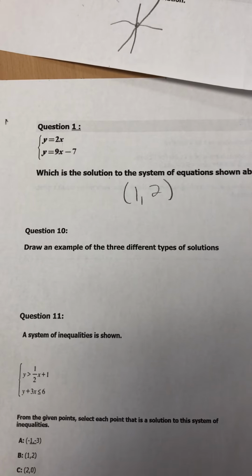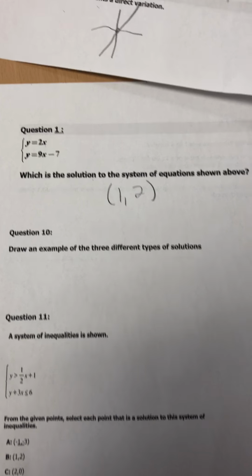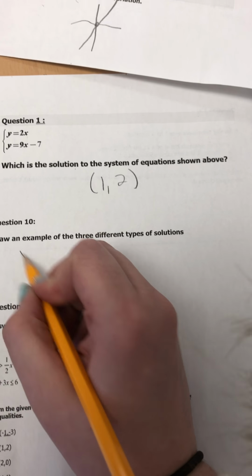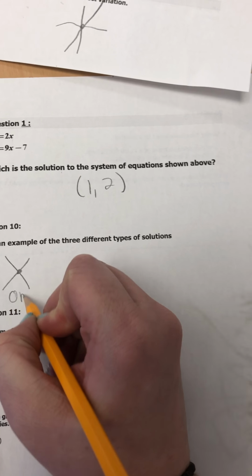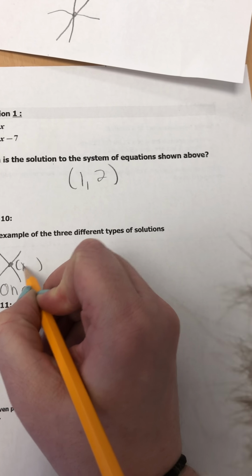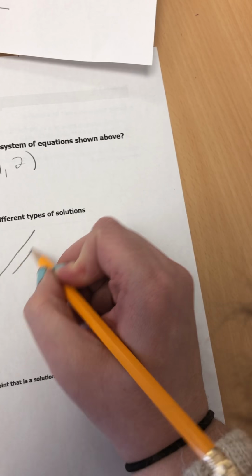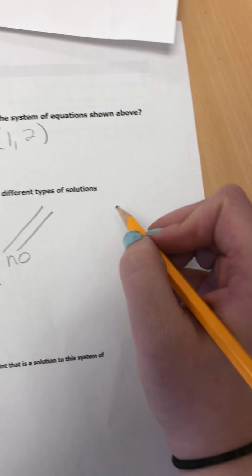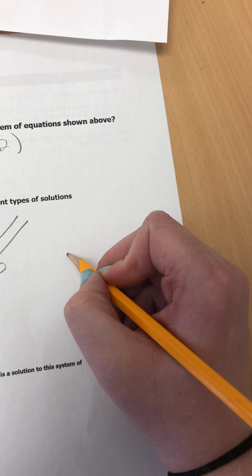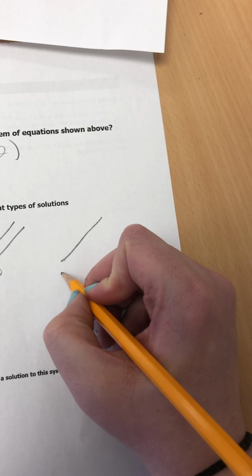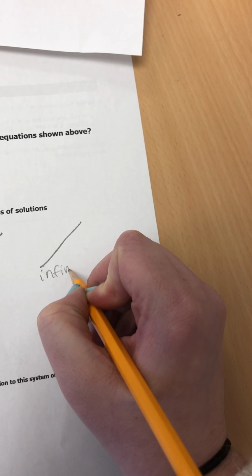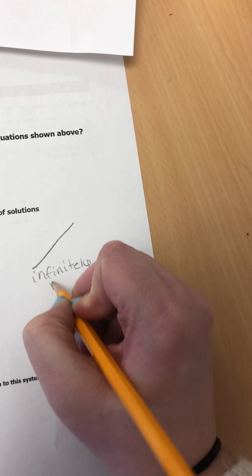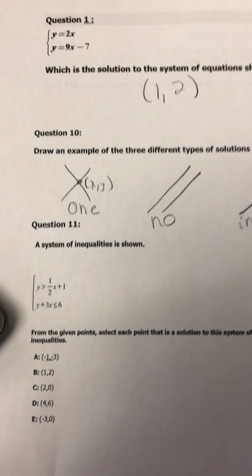All right, question 10 says draw an example of 3 different types of solutions. So this one, where they cross each other, we call that one solution, and the one solution is where they cross. 2 parallel lines is no solution, that's because they're not gonna cross. No cross, no solution. And then if you type in 2 equations and you only get 1 line, that's called infinitely many. Because that means that every solution on the first line is also a solution on the second line.